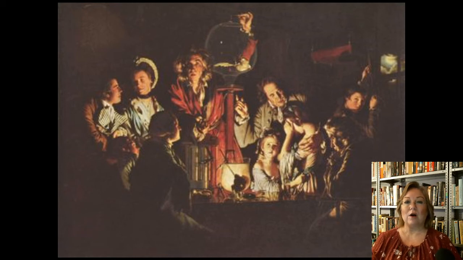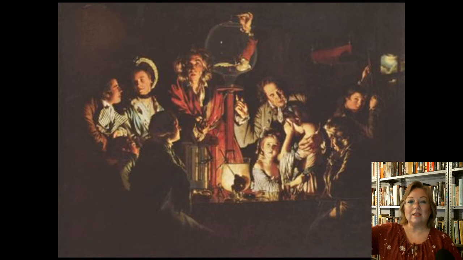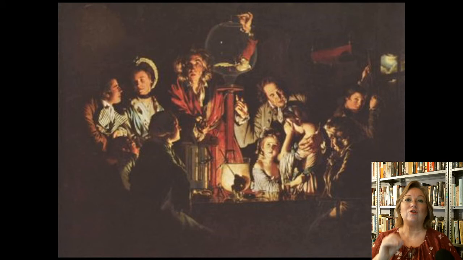A father has brought in a scientist as entertainment for his family, and the scientist is showing that all things need air to breathe and to live. And what the scientist is doing, and you can see the scientist is wearing a red robe, and he's got his hand on top of that glass bell jar there, and he's looking straight at us, the viewer. What he has done is he has taken a live bird, a dove, and stuck it into this bell jar, and he has sucked all the oxygen out of that jar, and the bird is dying.